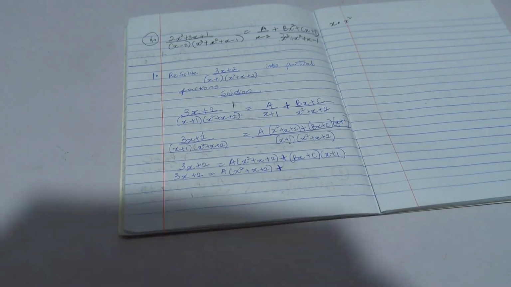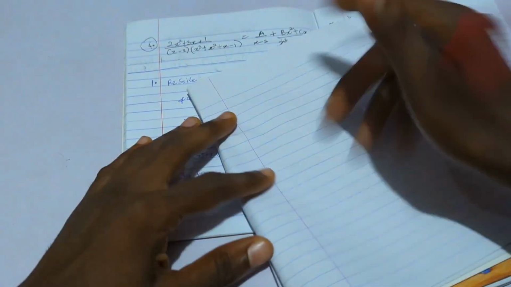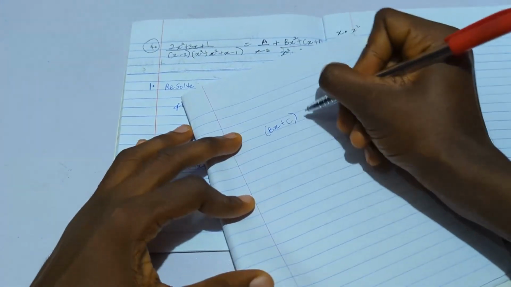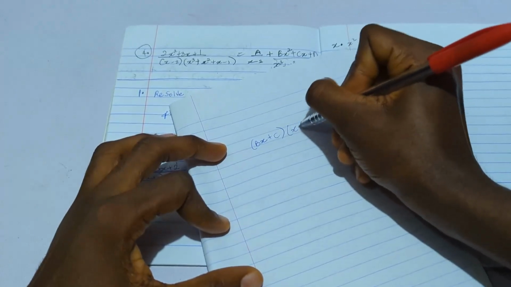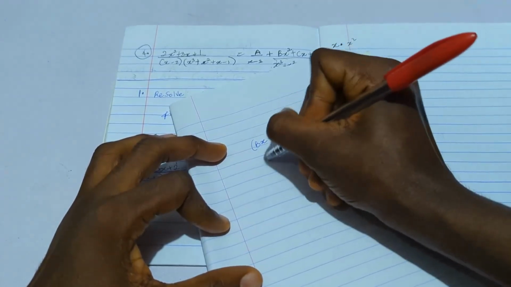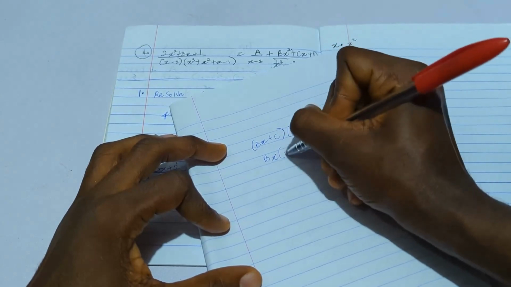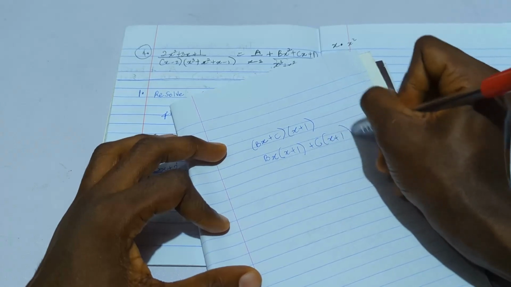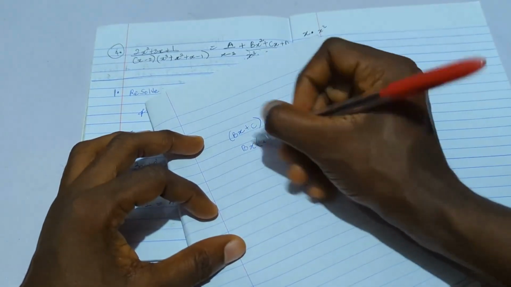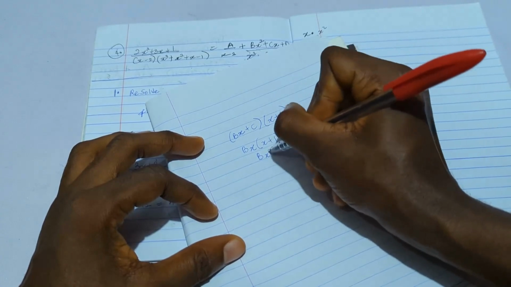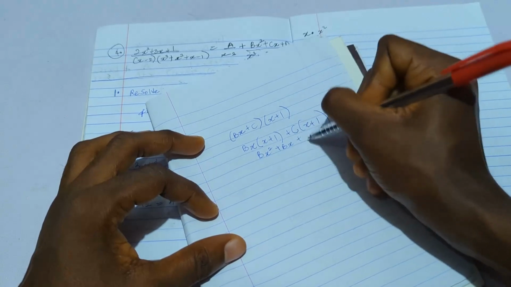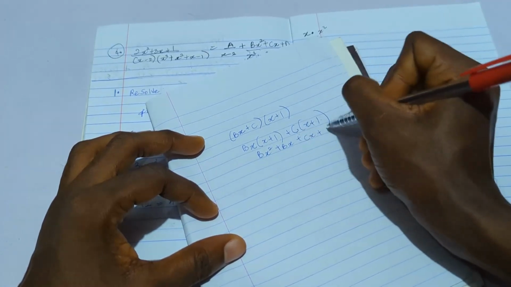So let's expand it. We have (bx plus c) times (x plus 1). So bx times (x plus 1), plus c times (x plus 1). So bx times x is bx squared, plus bx times 1 is bx, plus c times x is cx, then c times 1 is c.